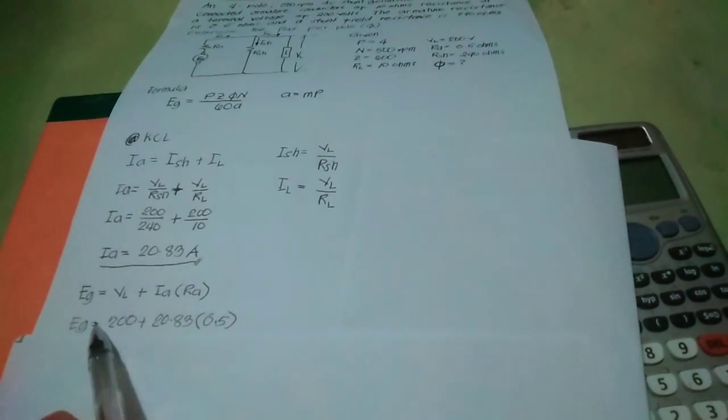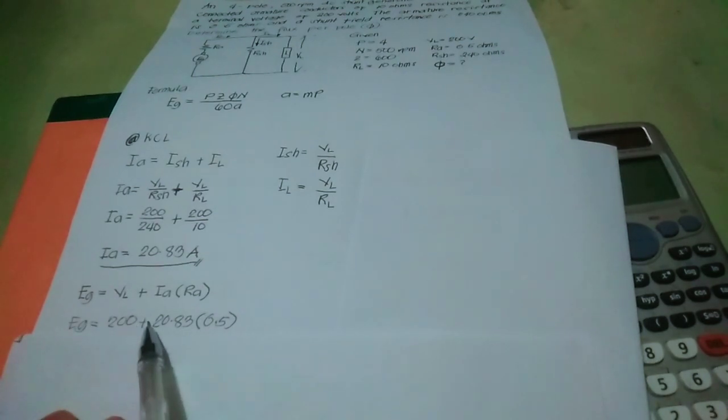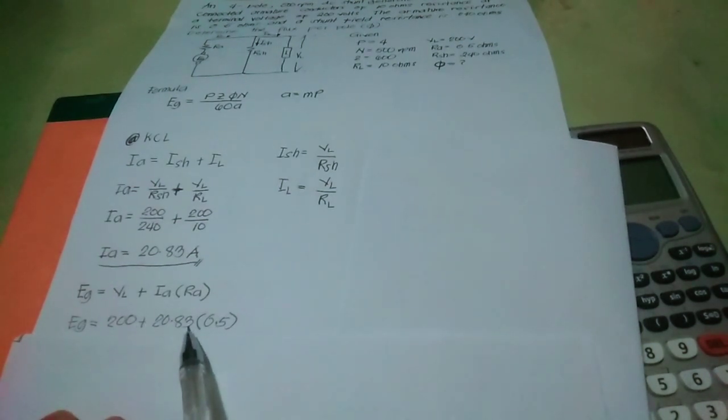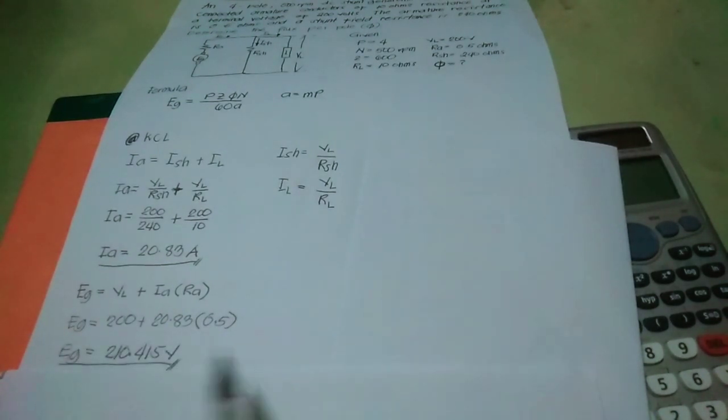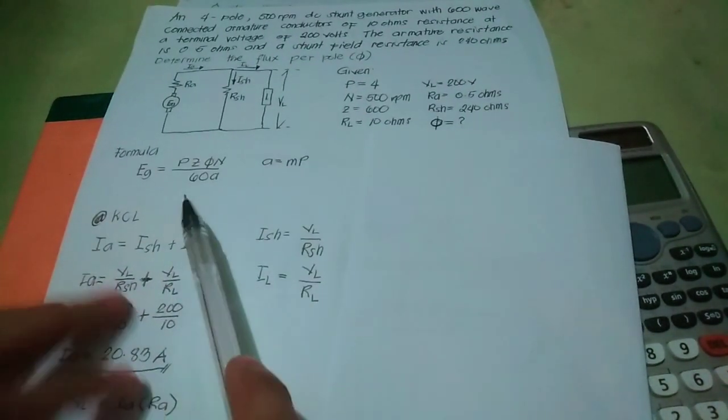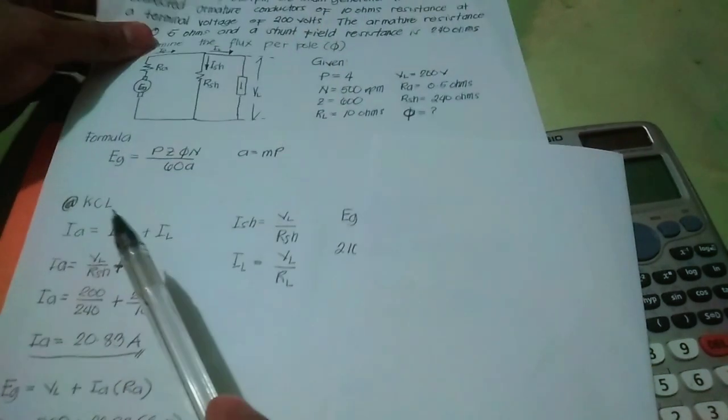The generated voltage is equal to 200 plus 20.83 times 0.5. If we calculate that, we have a result of 210.415 volts.